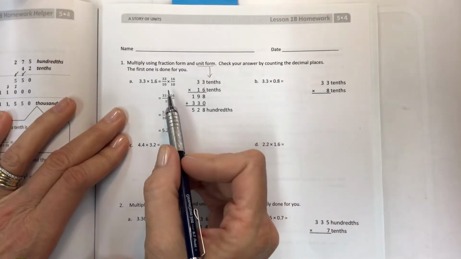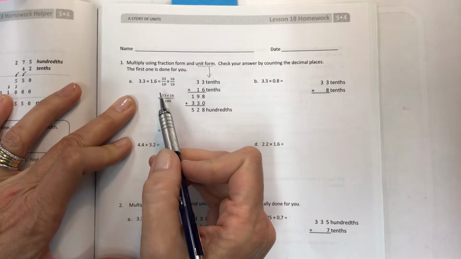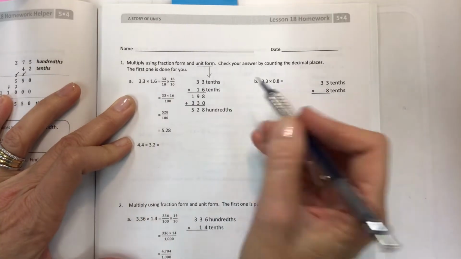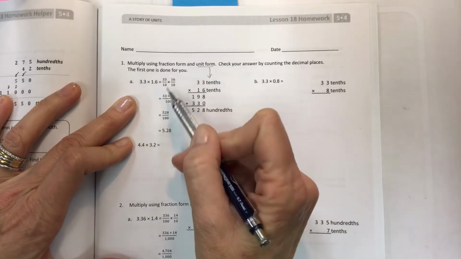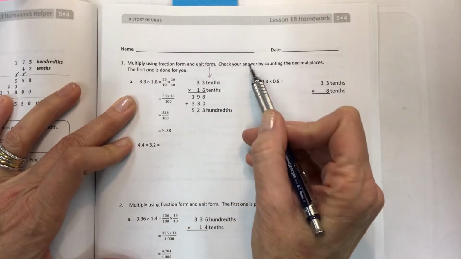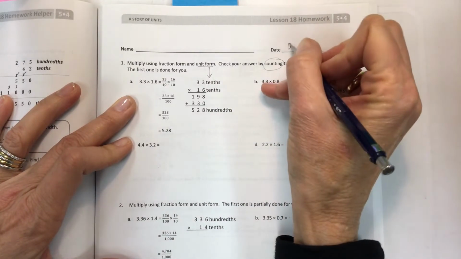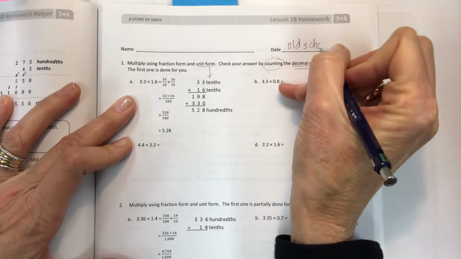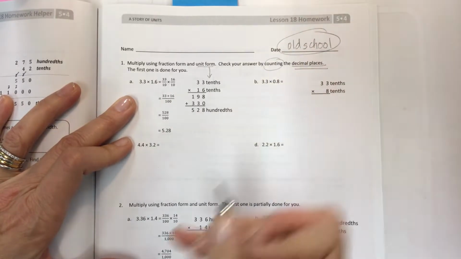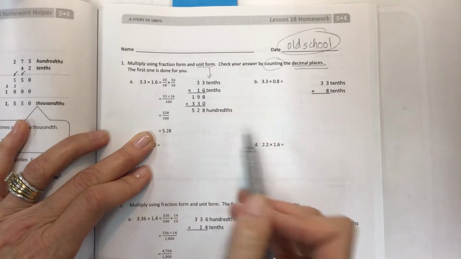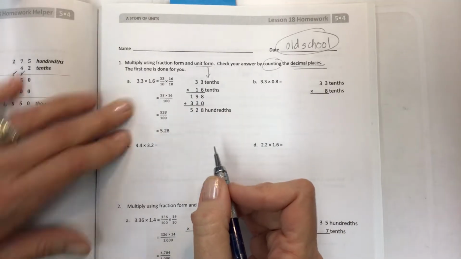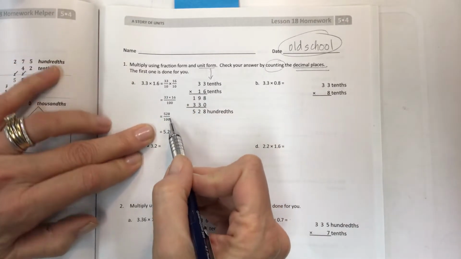That's the old school way that your parents will probably tell you is the best, and I think they're right on this one. So anyway, we're going to multiply using fraction form, unit form. Check your answer by counting the decimal places. This is old school, and that is the best way. That's what I did. It was awesome. I never needed any of this. Think of all the time you could save. Okay. Anyway, fractions, solve it.